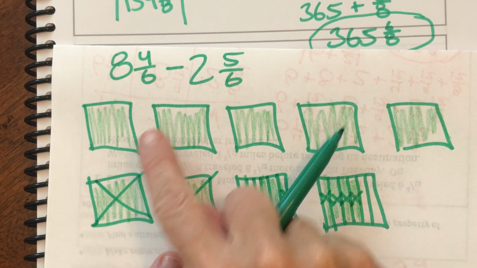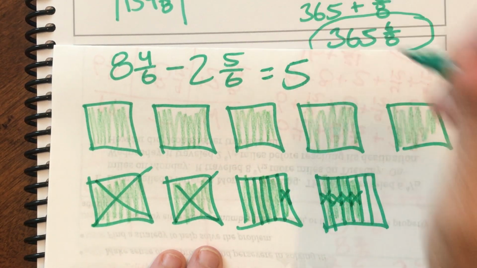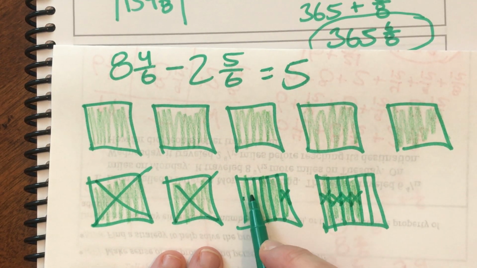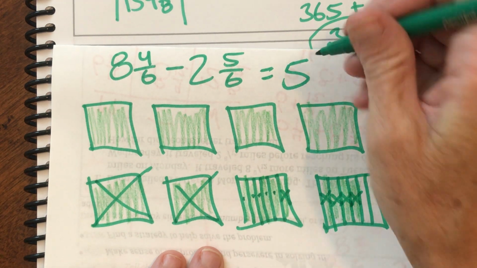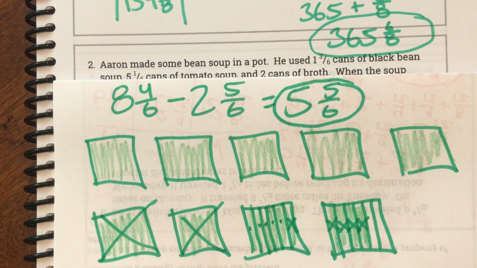So what are we left with? 1, 2, 3, 4, 5 wholes. And we're left with 1, 2, 3, 4, 5 out of the 6 pieces. So that's how much soup Aaron has left, is 5 and 5/6.